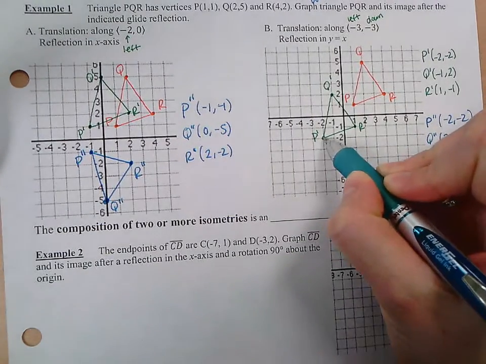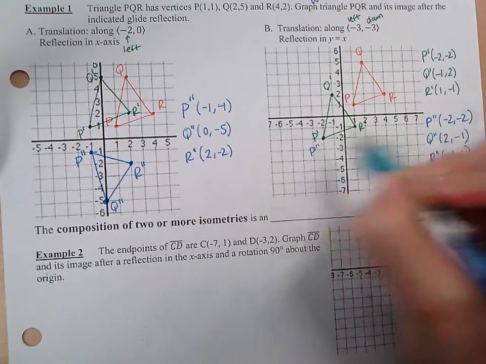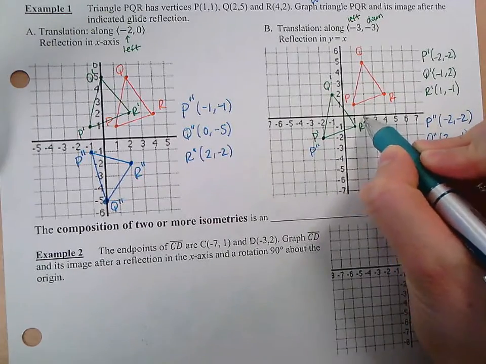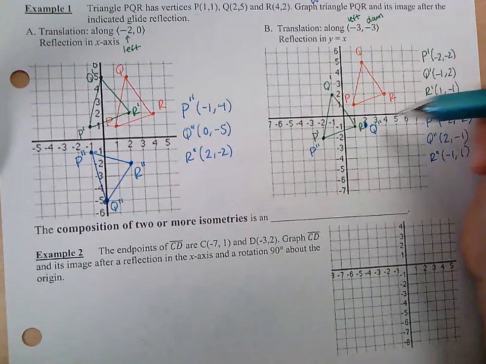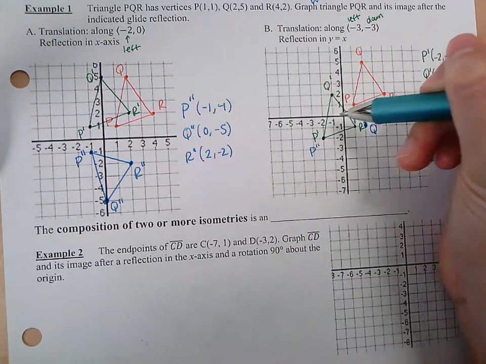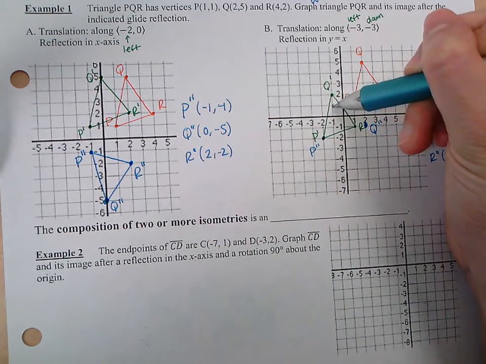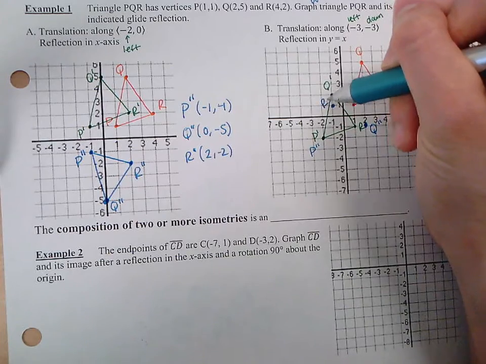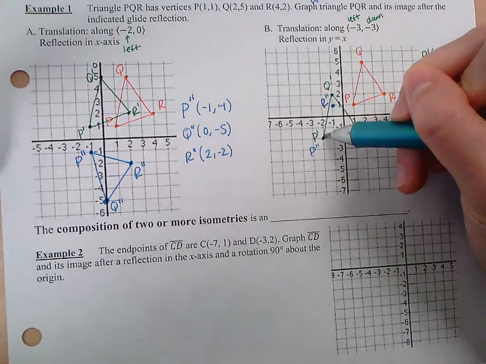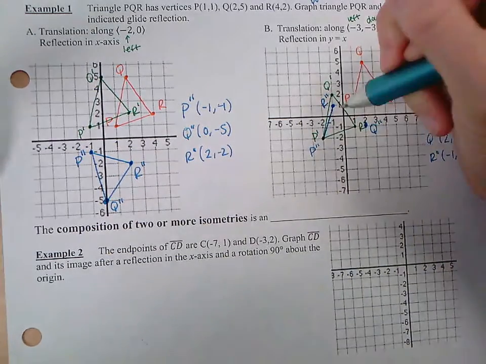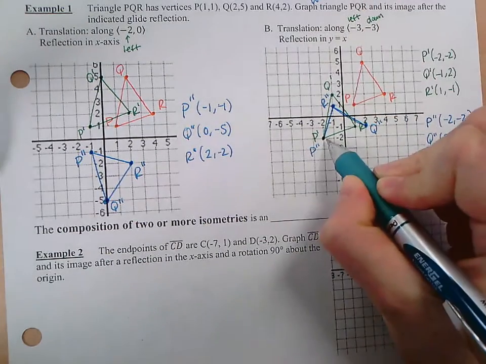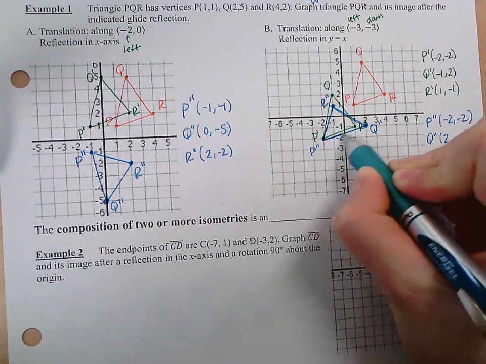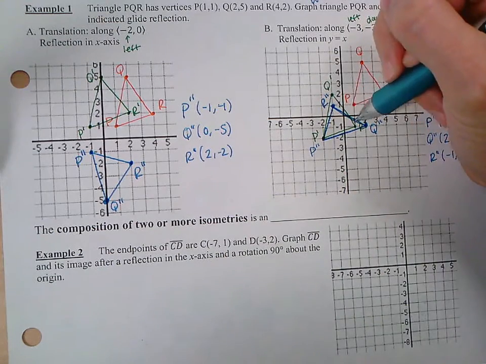So P double prime is the same as P prime. And then 2, negative 1 is Q double prime. And negative 1, positive 1 is R double prime. So these second two that you're drawing are very overlapped here.